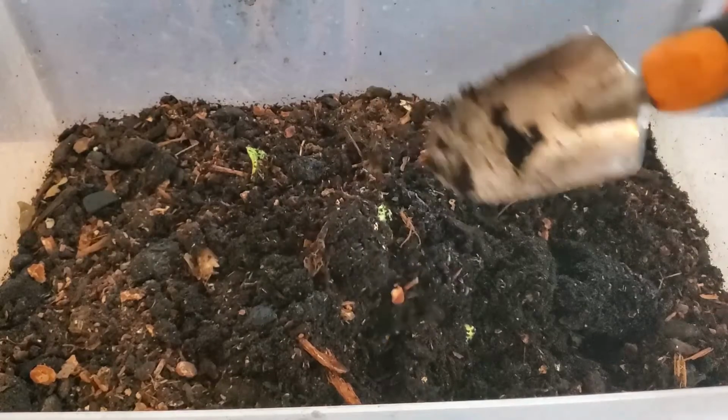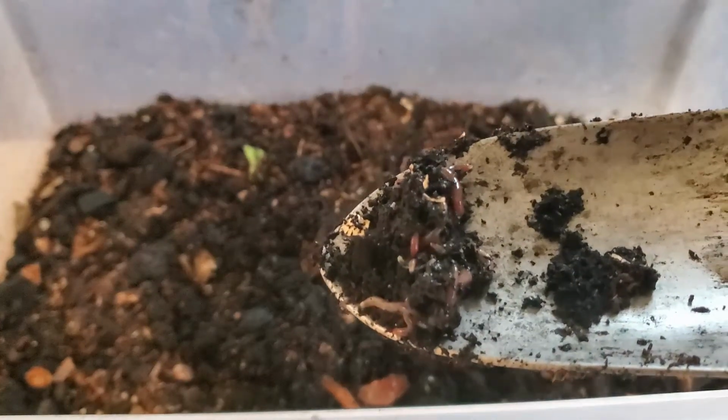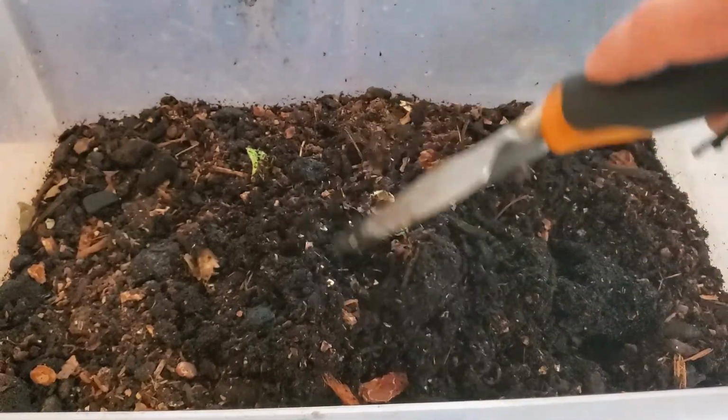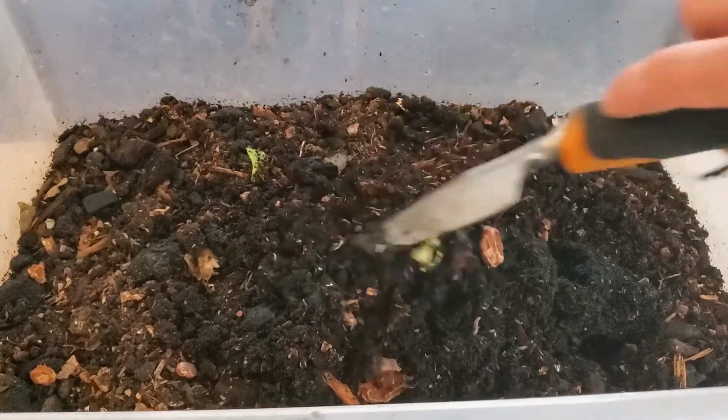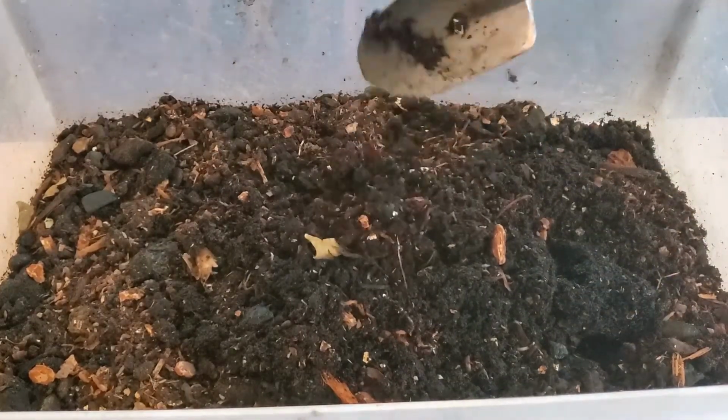This might be kind of weird to some people, but I find it to be very beneficial. They just make my job of gardening a lot easier. So I won't disturb them too much, and as you can see, they're still working away at some of the things that are in here.